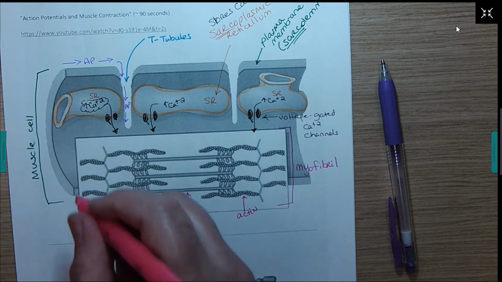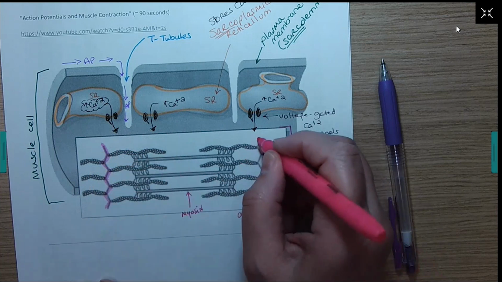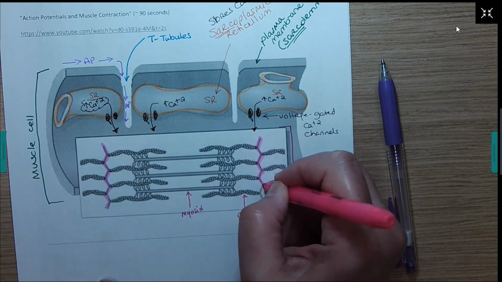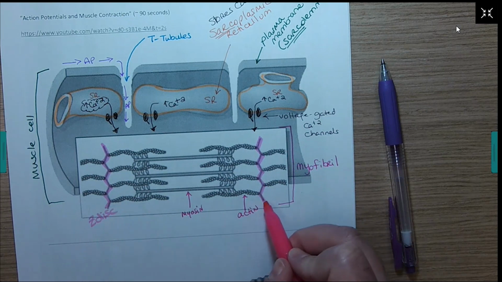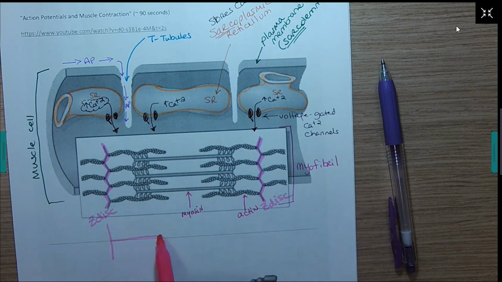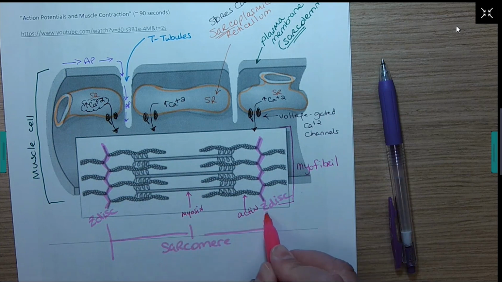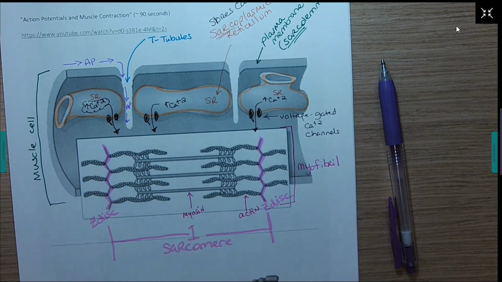And you can probably see that Z line right here, or Z disc. And remember, one sarcomere goes from Z disc to Z disc, right? So that's one sarcomere.